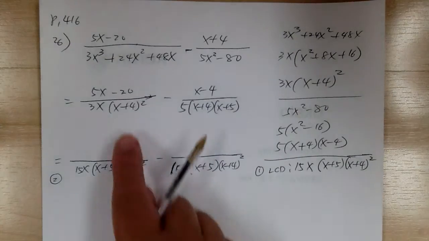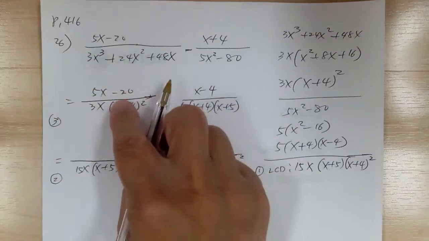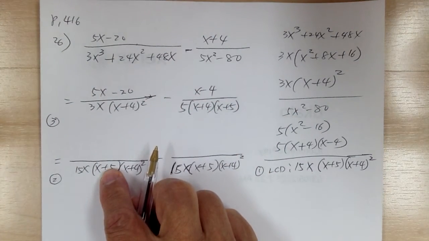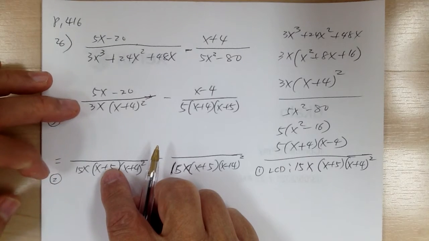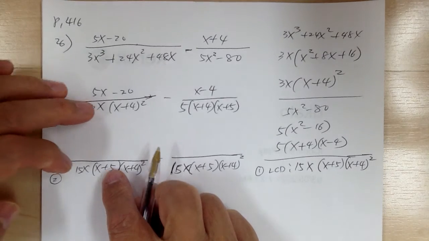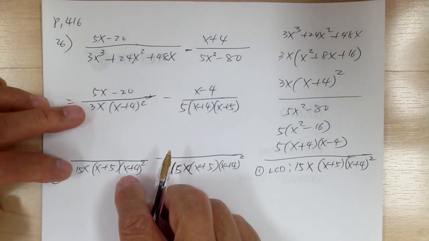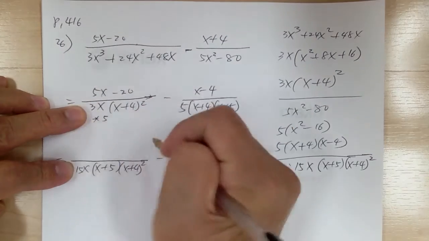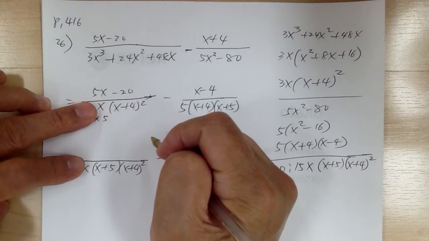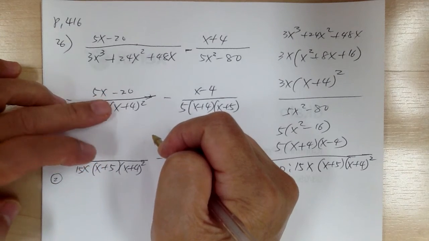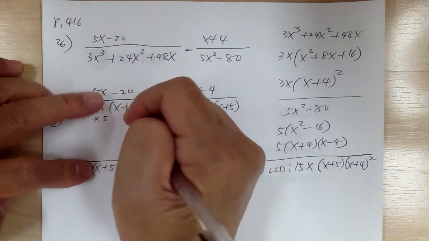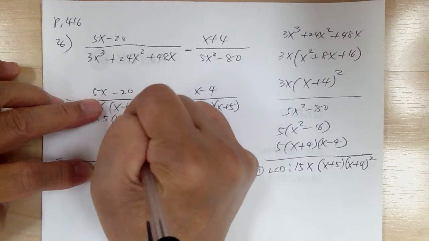Now we can compare this with this and see what you need to multiply. So you can just go down the list: the number, the alphabet, and the group. From here you need to multiply by 5. The alphabet is good. The group is, you're missing the x plus 5.